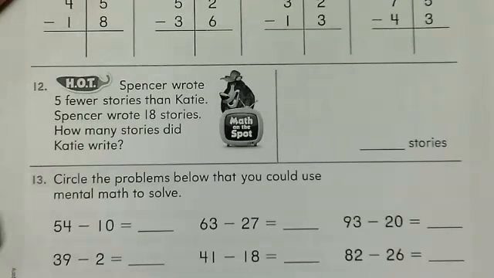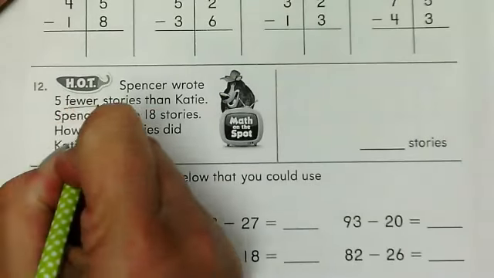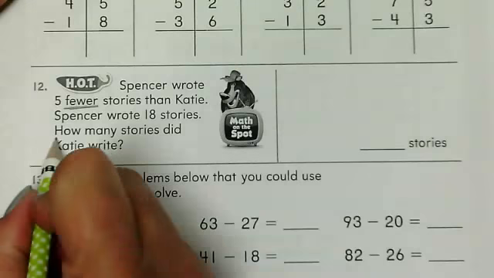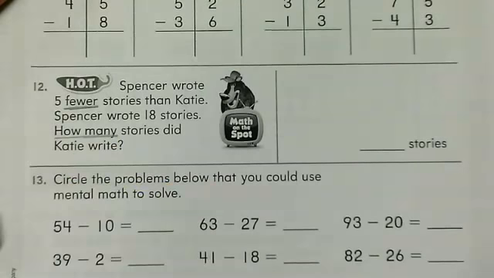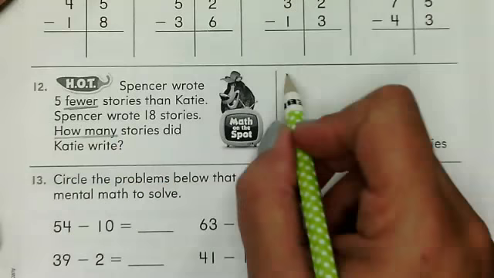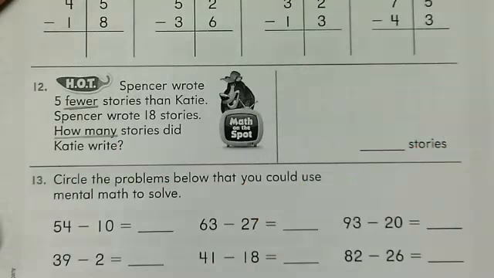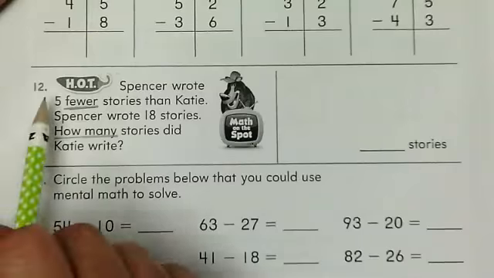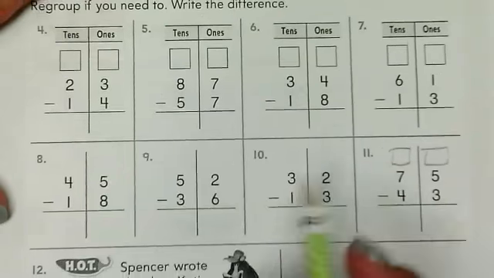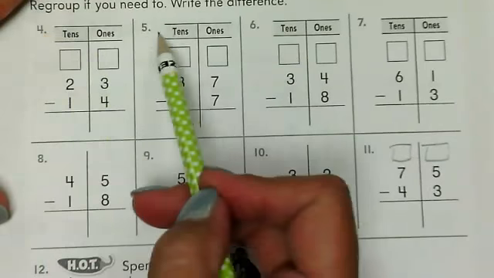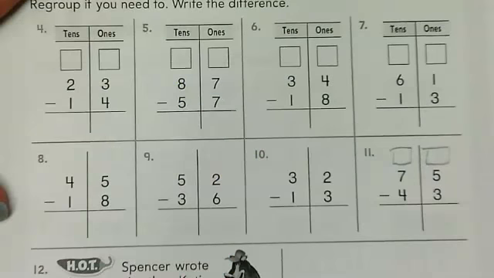You need to think about your keywords. This one right here is a big one. How many stories? This is a subtraction problem because that's what we're working on. Make sure you show your work either in your journal or on the page. If you're showing your work in your journal today, guys, make sure you write the question number next to each problem so I know which problem I'm looking at when I look at your journal work.